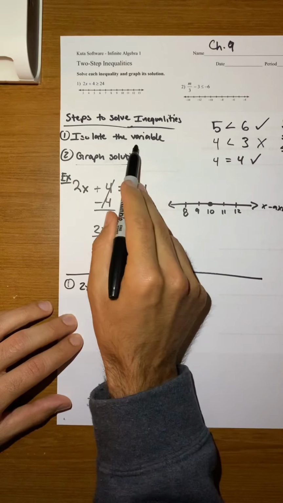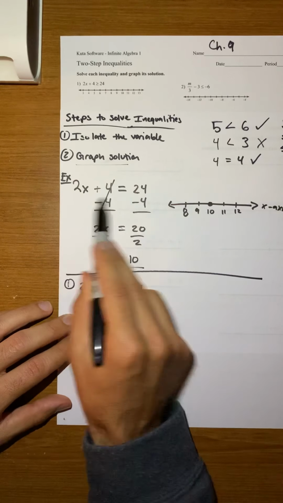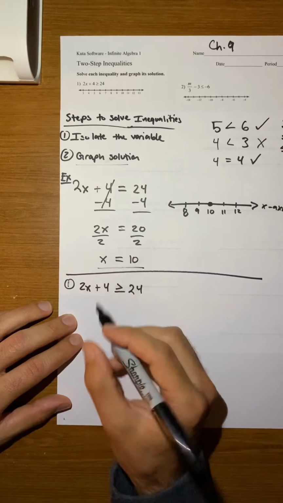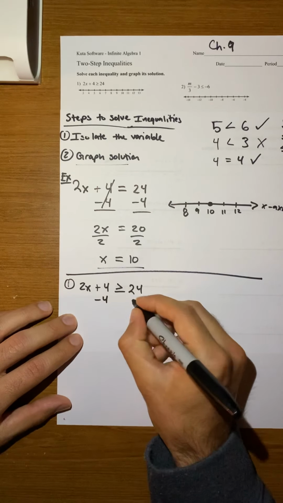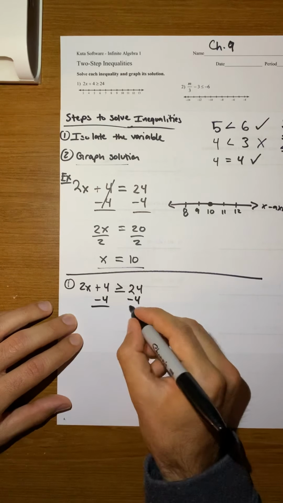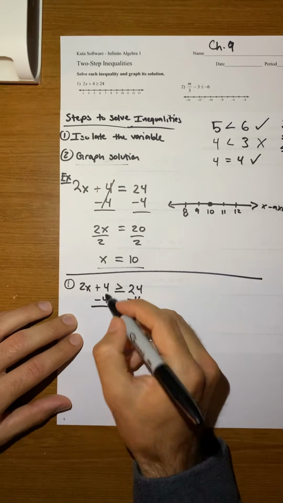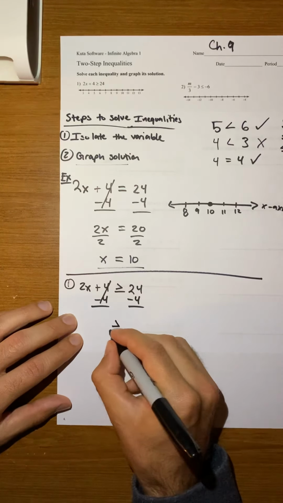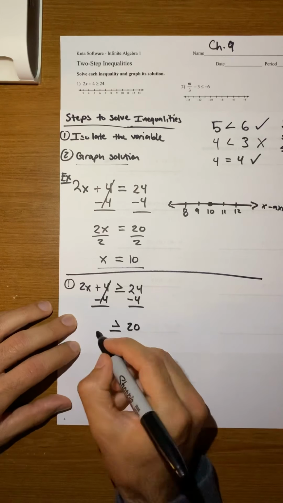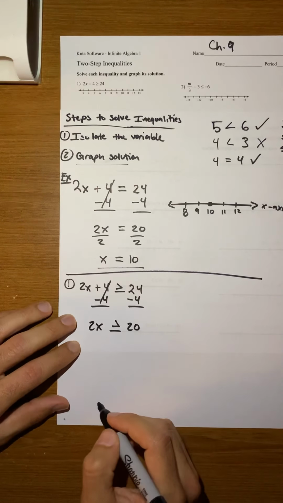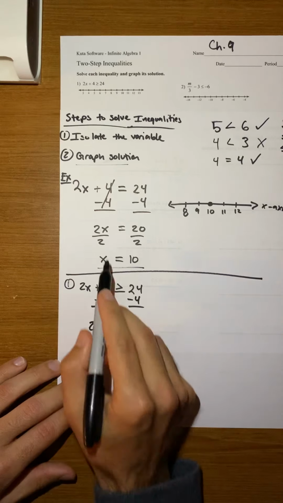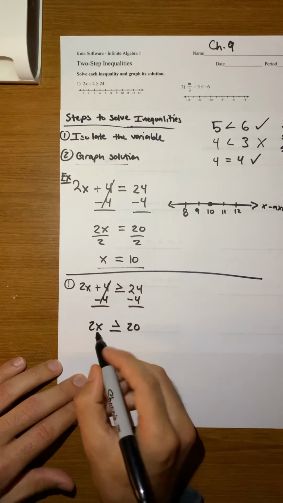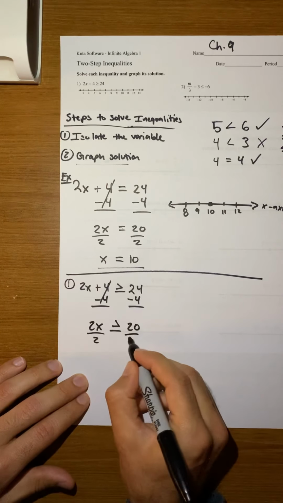So isolate the variable. It's going to be almost the exact same steps. Subtract 4 from both sides. 4 minus 4 is nothing. 24 minus 4, still 20. And then we have that 2x over here. And then again, we're going to divide by 2 from both sides to isolate that x variable.